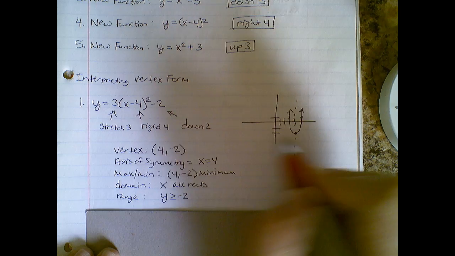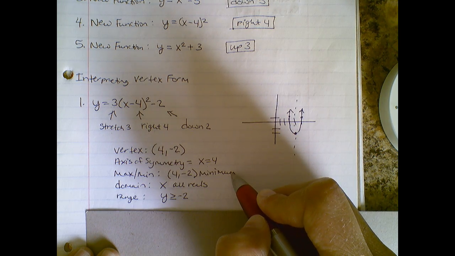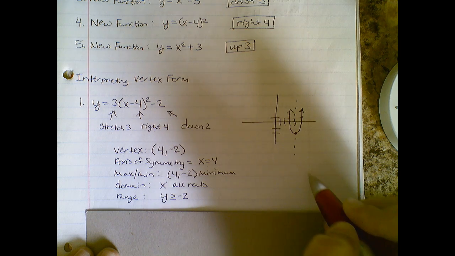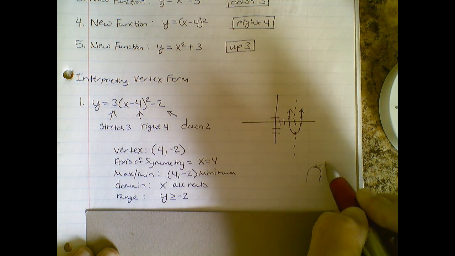Then I'm going to tell whether this vertex is a maximum or a minimum value. It's the lowest point on the graph, so I'd say it is the minimum. If the parabola was going the other way, like this, then I would say that that is then the maximum.